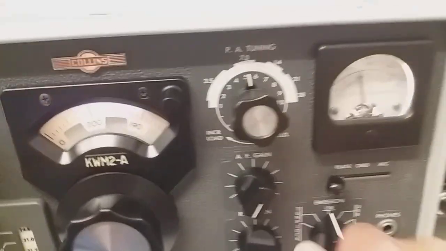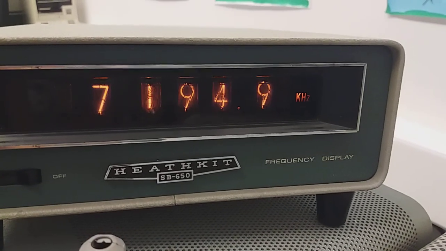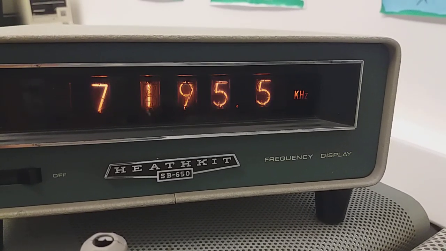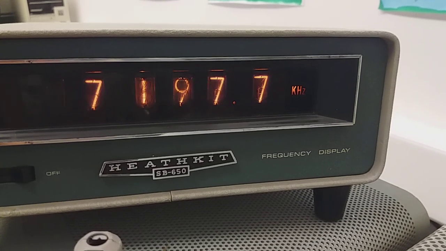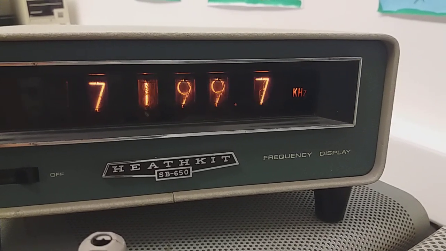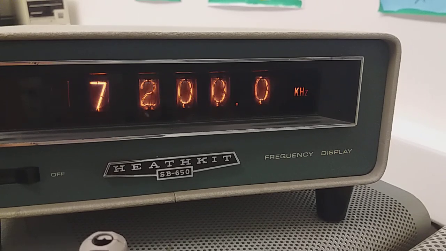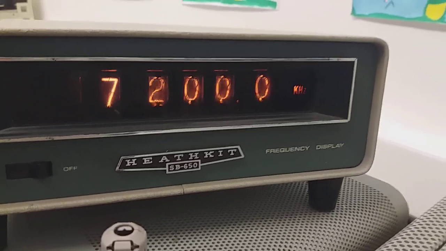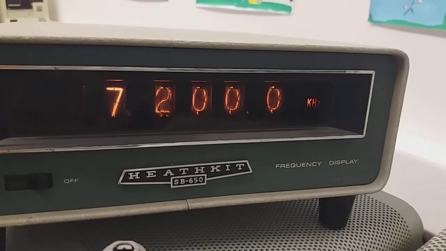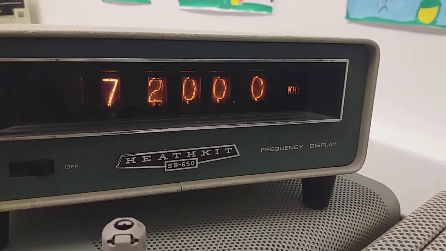And notice, let's demonstrate that. As I tune the frequency here, now we are in very low power, I can tune the frequency. Let's go directly to 200. I can tune directly, and I can see the frequency directly here.